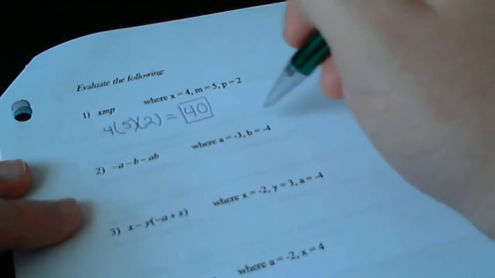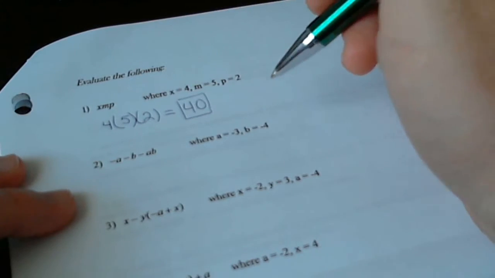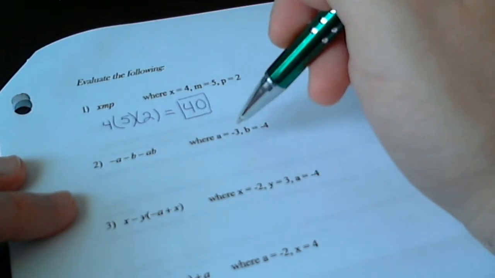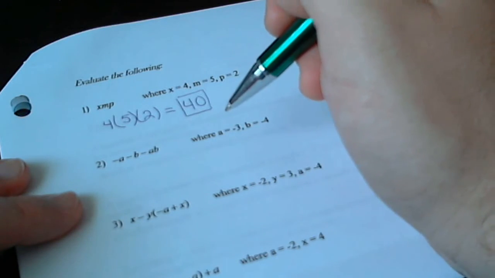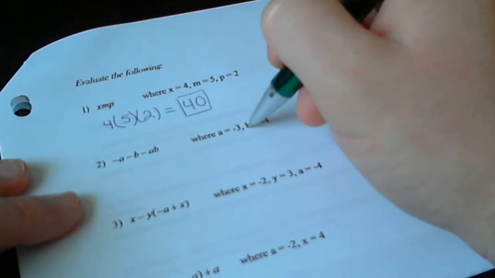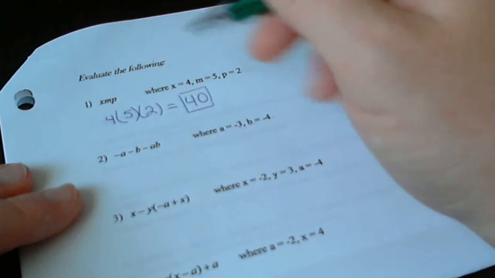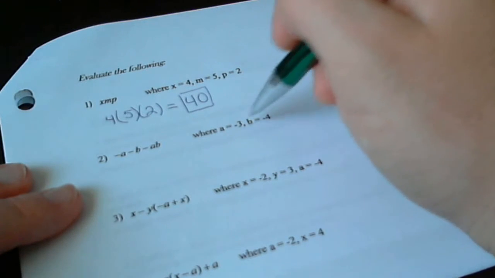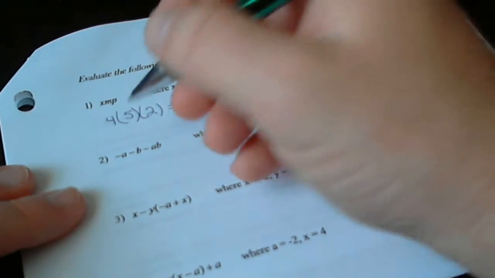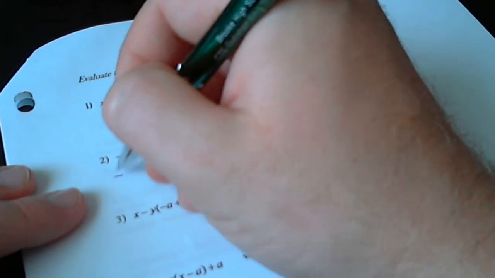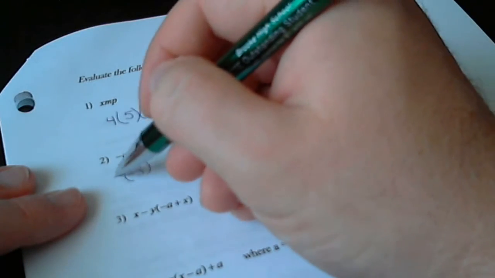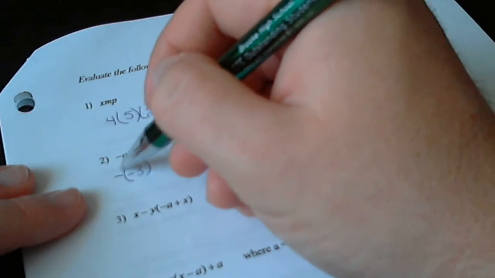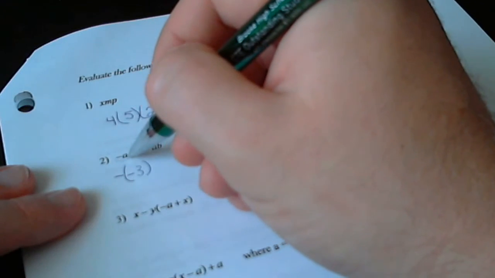In the next example, here's where things start to get a little tricky. We have the opposite of A minus B minus AB. But look, A is -3 and B is -4. We have to be very careful that when we sub in, we don't lose these negative signs. So here we go, being very careful. This negative sign goes right here. Now A is -3. This whole thing right here that I wrote down represents this right now.